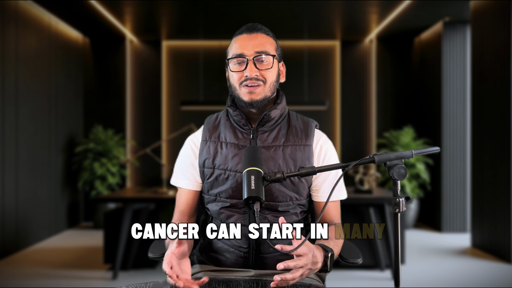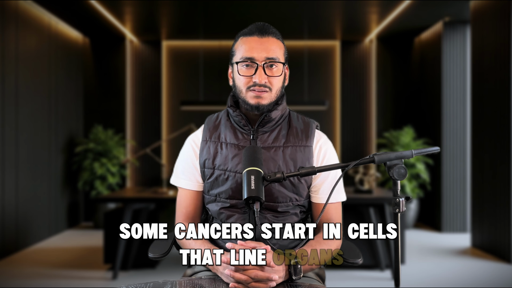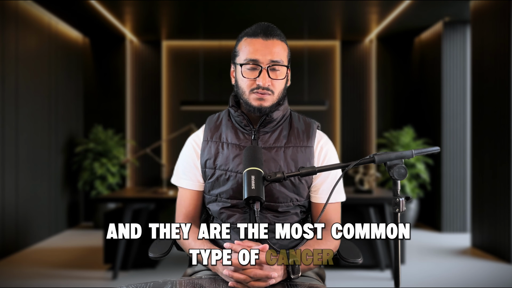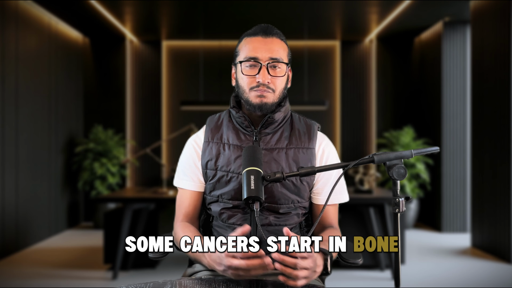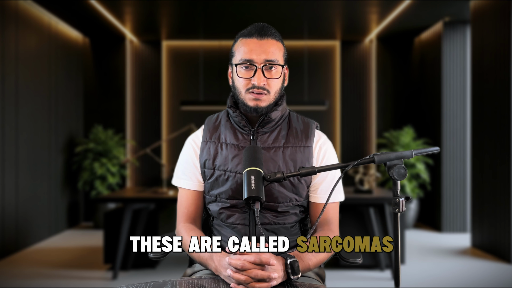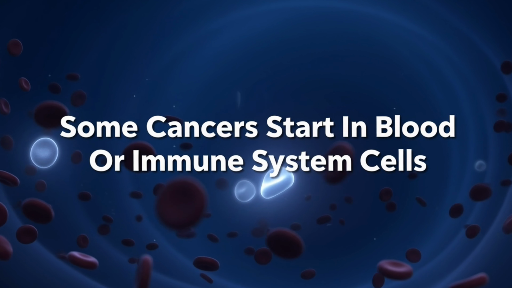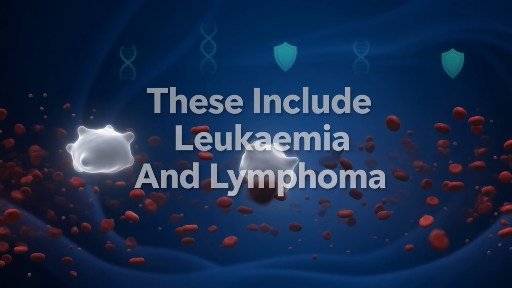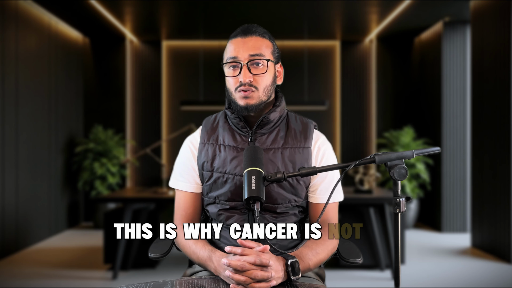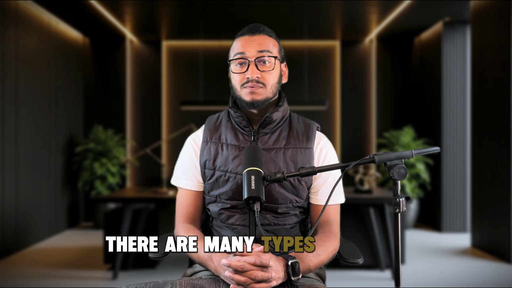Cancer can start in many different types of cells. Some cancers start in cells that line organs like the skin, lung, or colon. These are called carcinomas and they are the most common type of cancer. Some cancers start in bone, muscle, or other connective tissues. These are called sarcomas. Some cancers start in blood or immune system cells. These include leukemia and lymphoma. This is why cancer is not one disease. There are many types of cancer.